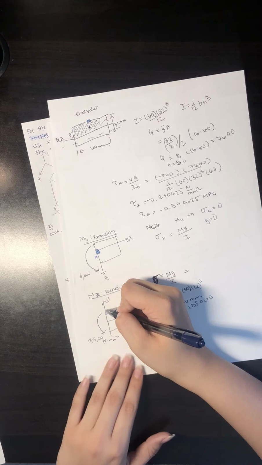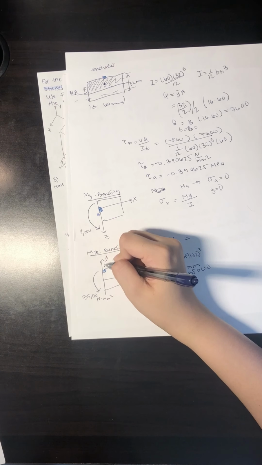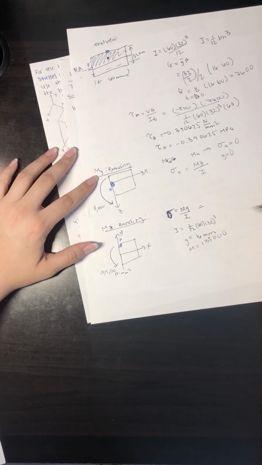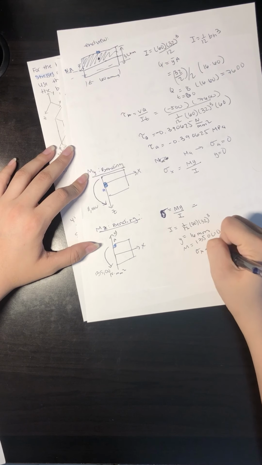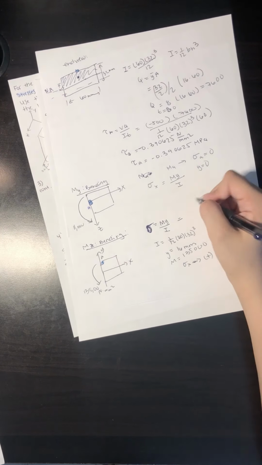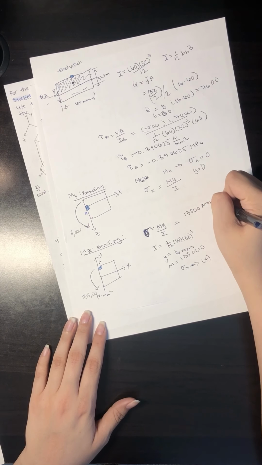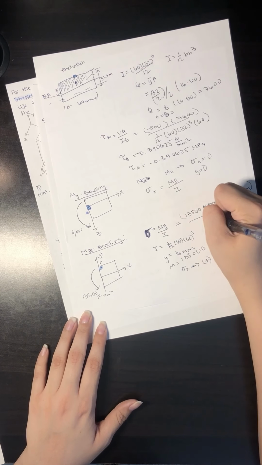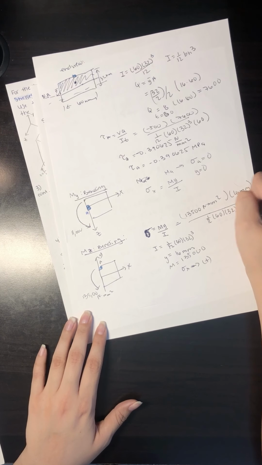Looking at this moment picture, the moment is actually pulling on A rather than pushing towards A, so it's going to be in tension. So regardless of whatever sign we get, this is going to be positive. So we'll just calculate it here. Here we go. Newton millimeters times 16 millimeters over 1/12 times 60 times 32 cubed millimeters. So 4.